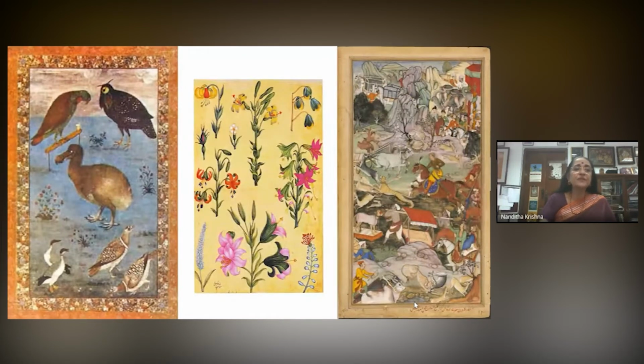And this is one of the few images we have of the dodo, which of course disappeared completely. The center, we have a study of flowers. And on the right side, there's an image of Jahangir. I read very often Jahangir loved animals. He didn't love animals. He was curious about animals, like any child is curious about a lot of things.